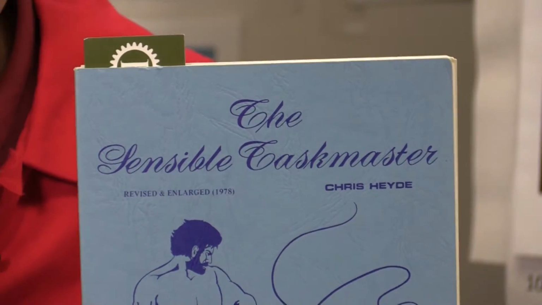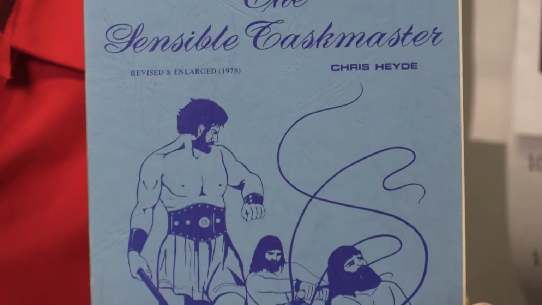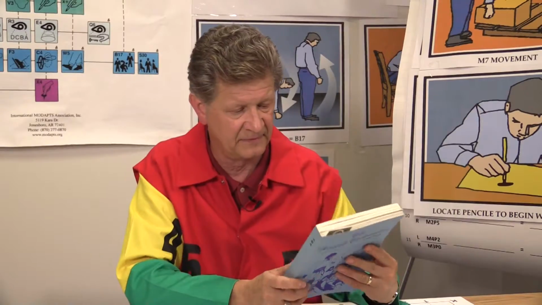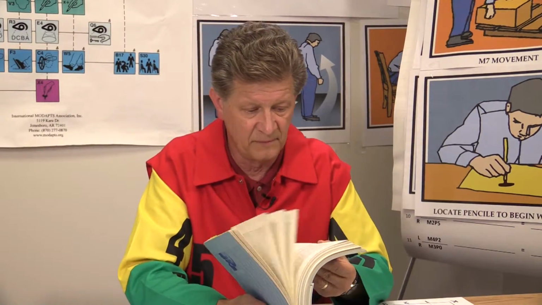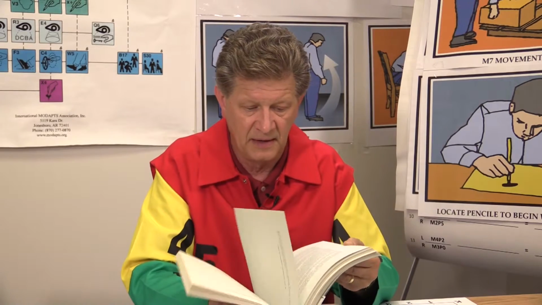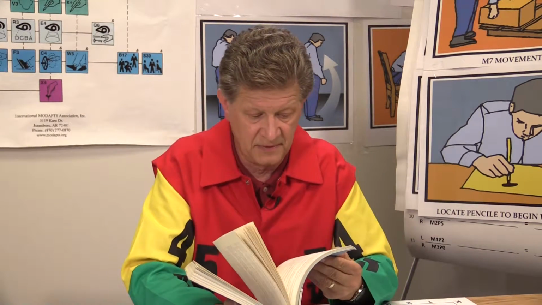If you can get a copy of this, I'd encourage you to get a copy of it and read it if you're so inclined to learn more about the history of predetermined time systems and specifically the MODAPTS system. It's very well written, very detailed, with a lot of references and background information on how he came up with his system for MODAPTS. I hope you find that information helpful.